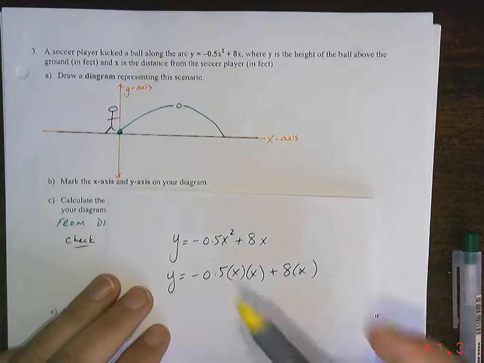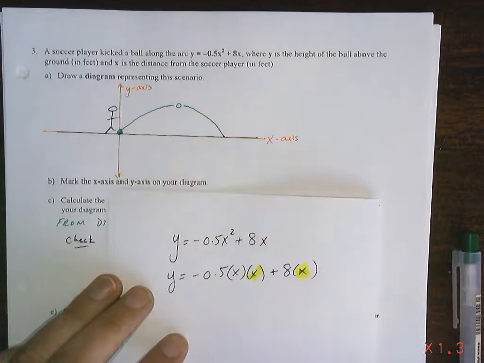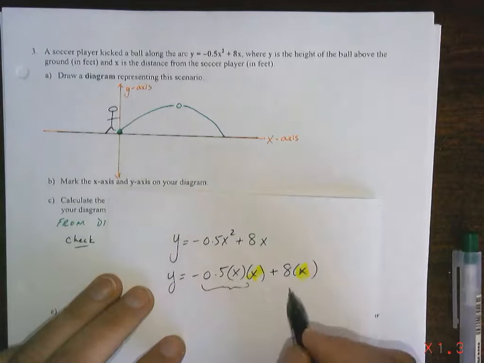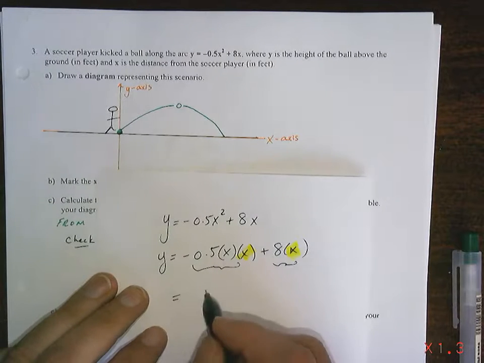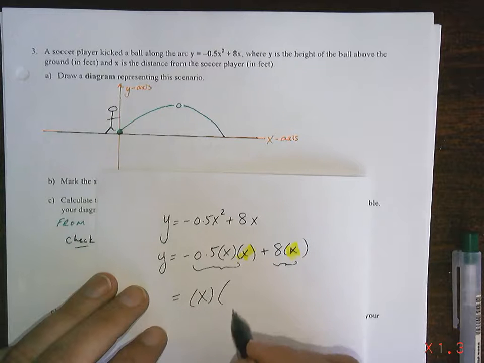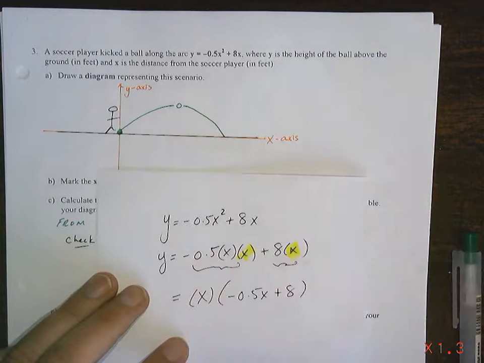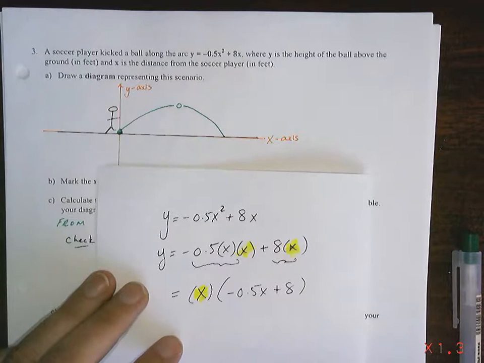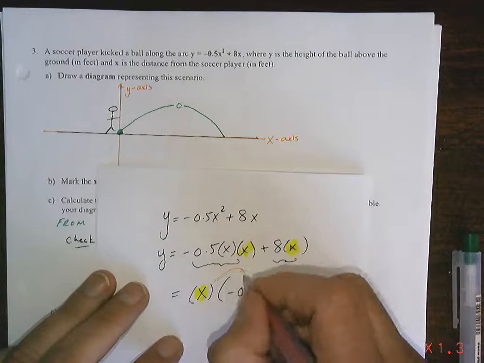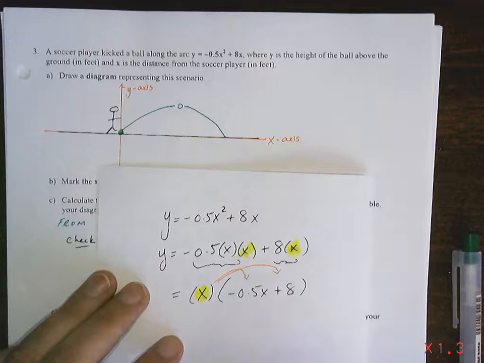I think you would agree with me now, looking at it like this, that we can easily see that they both have a multiple of x in them. This term has a multiple of x, and so does this term. So common factoring out that multiple of x will leave us with that multiple of x coming outside. And if we were to put it back in, you would see that we'd go back to the original.